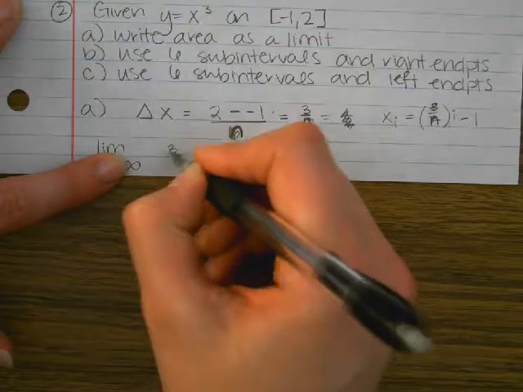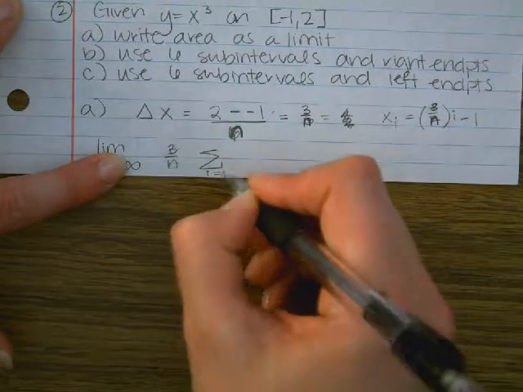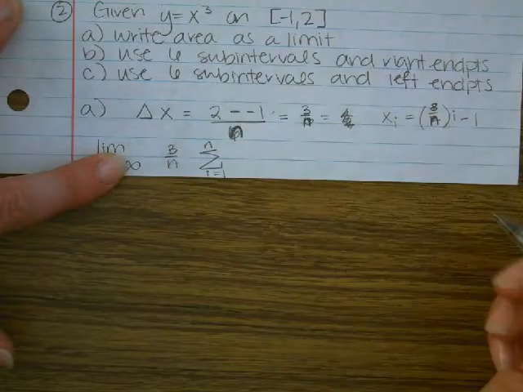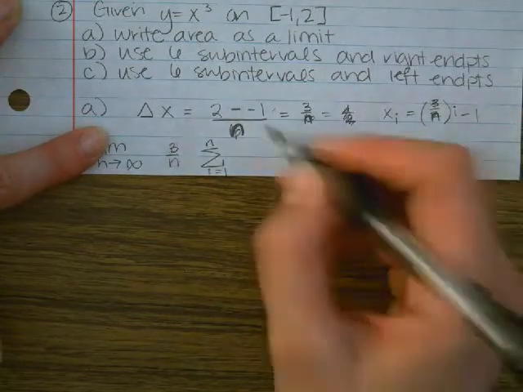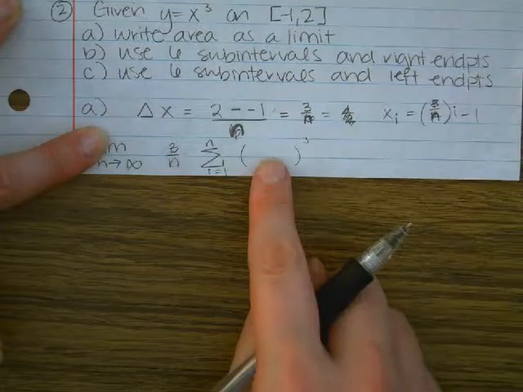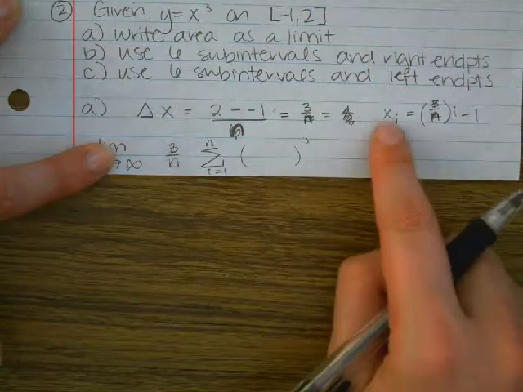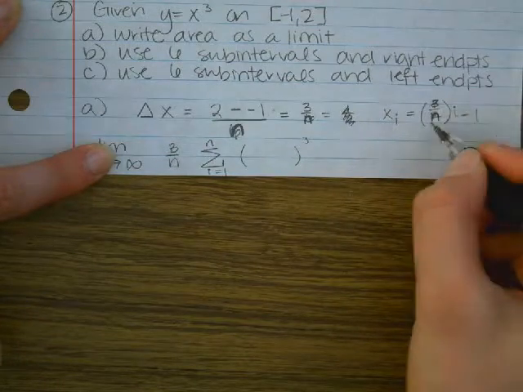So this would be 3 over n, and then we have that summation notation. We're saying I can start with 1 and go to n, and the function that we're plugging into is x to the third. The thing that we're plugging in for x is this x sub i over here, which was 3i over n.